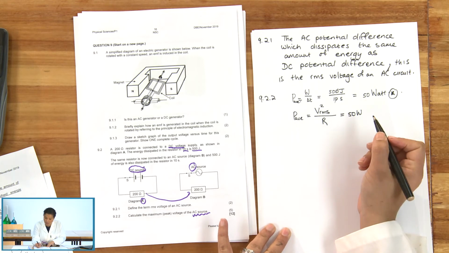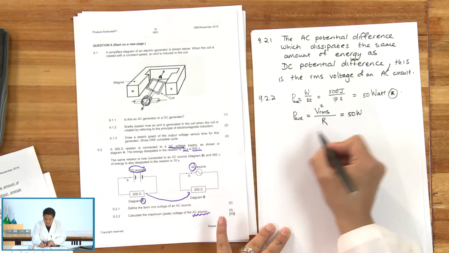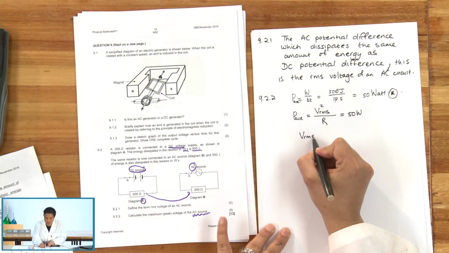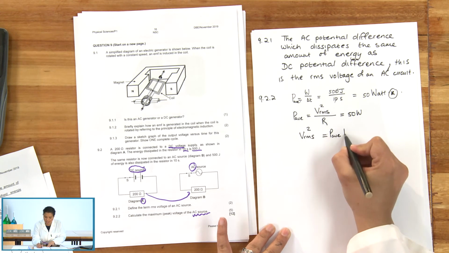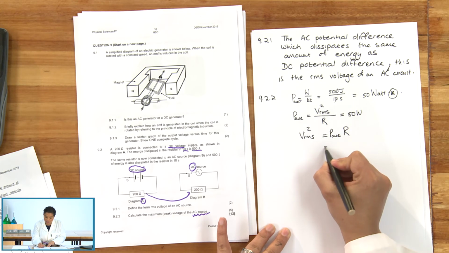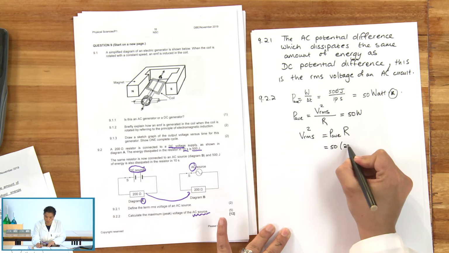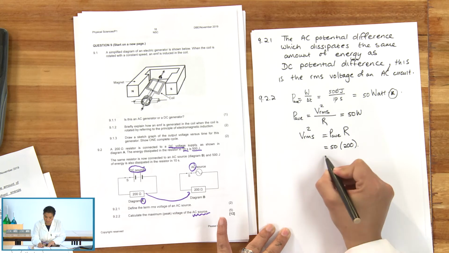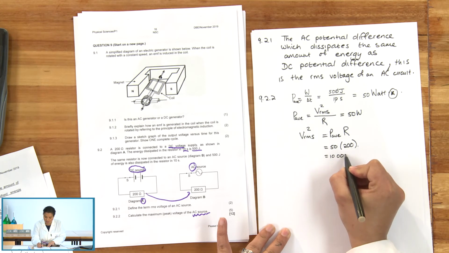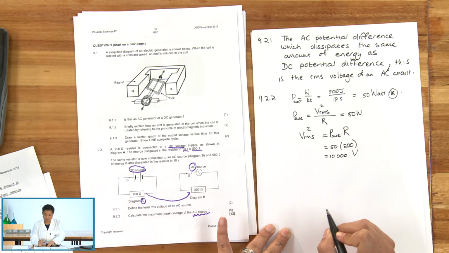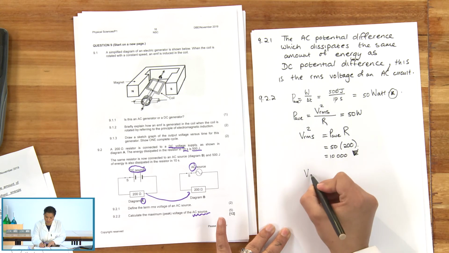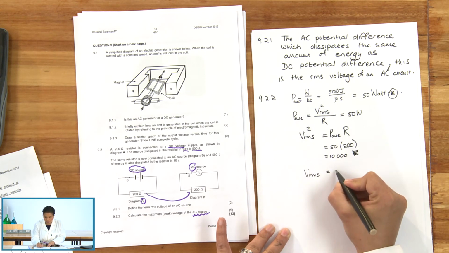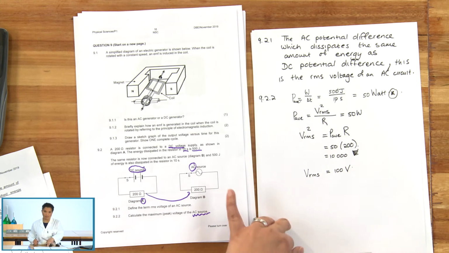And let's rearrange the formula. So VRMS squared equals P average times R, which equals 50 times 200 ohms. That gives us an answer of 10,000 volts. And well, let's leave the units out for now, 10,000. And so therefore, if we square root it, VRMS equals 100 volts.